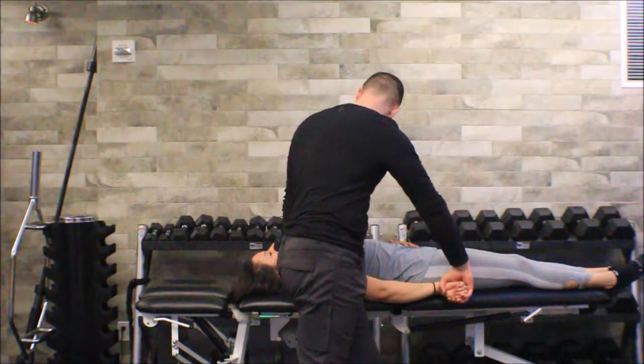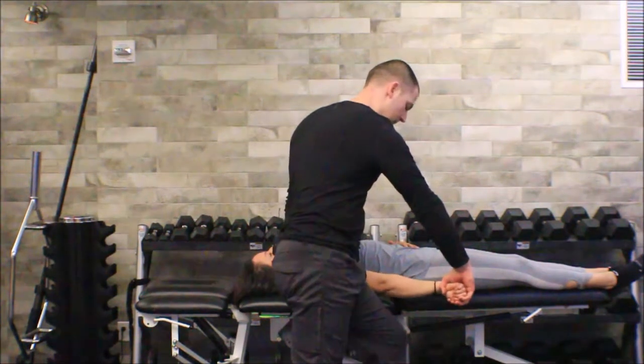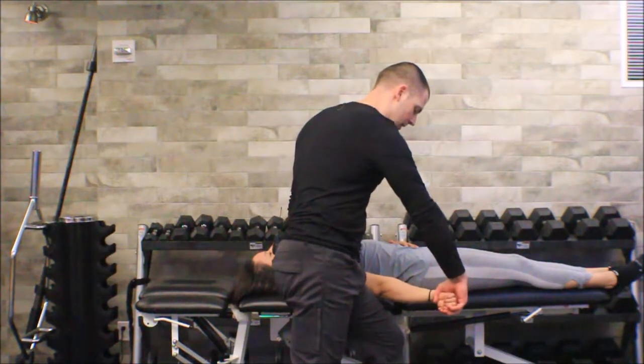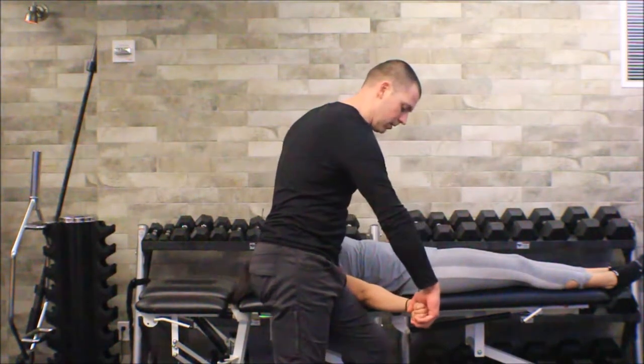Hey, how does that feel? Fine. And then the last step, and again, I use my thigh to help me maintain some elbow extension here, is we're going to abduct her kind of locked out arm.